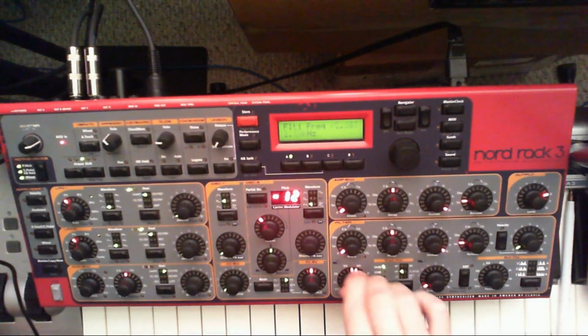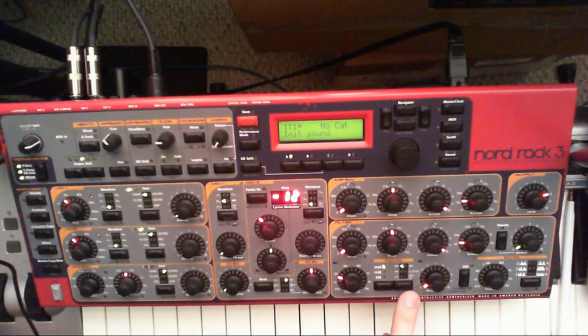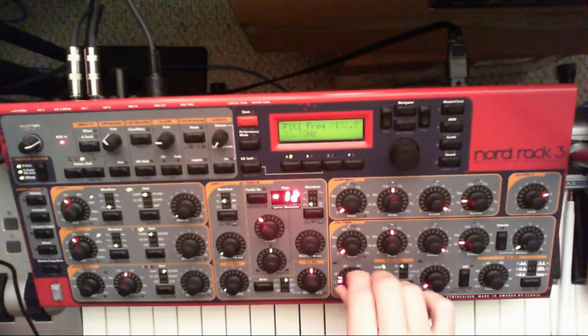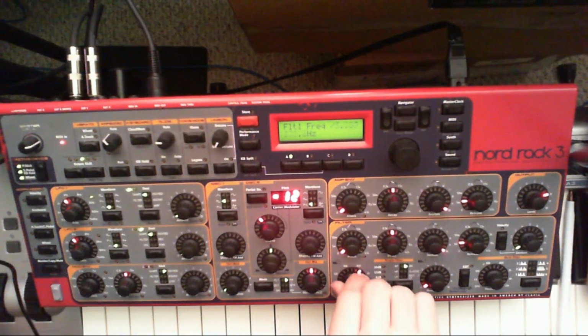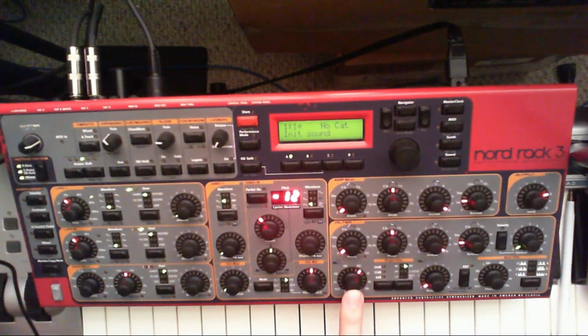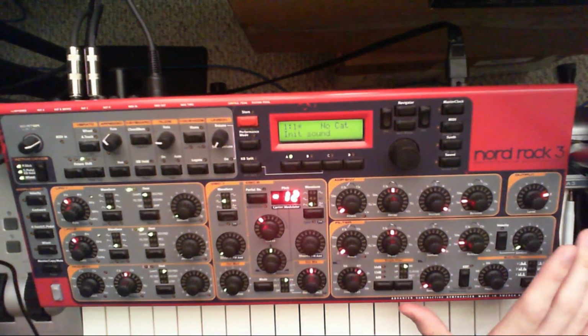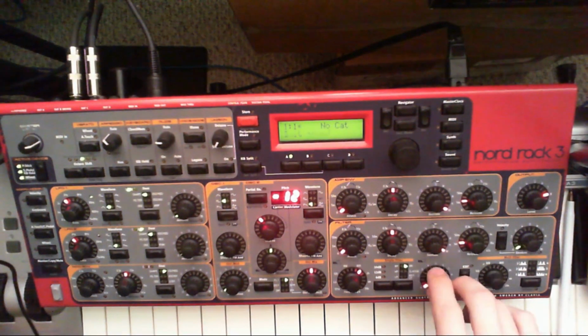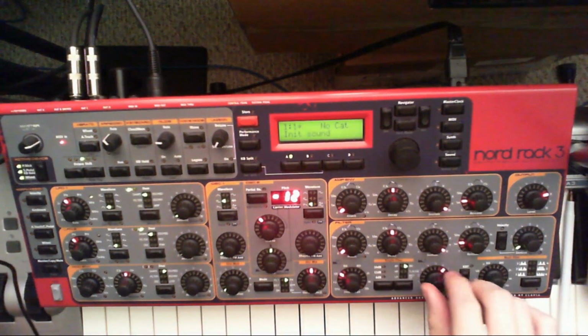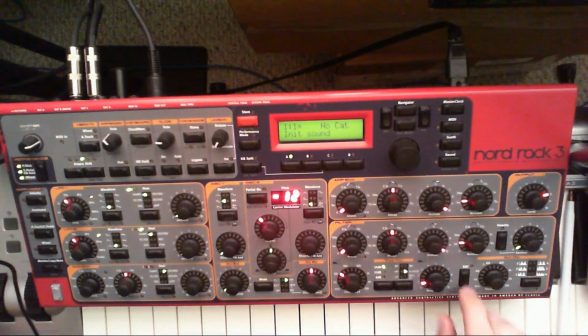We have a high pass, and then our band pass or band reject. Our band pass, not band reject. This is band reject. You can modulate this for a phaser effect, because the Nord Rack does not come with onboard effects, but it makes up for it in its awesome power of doom. And our resonance. Classic, I think that emulates some sort of classic filter.